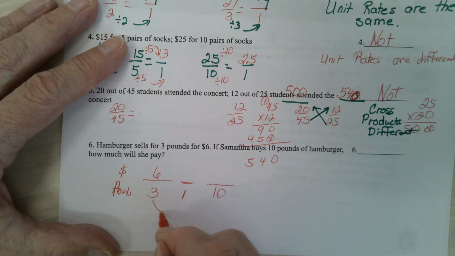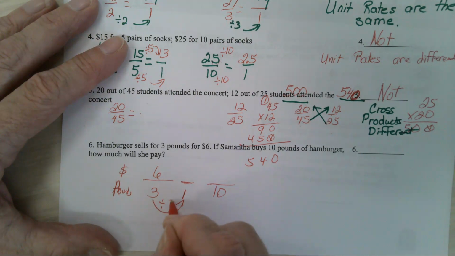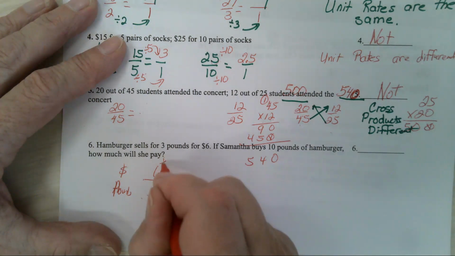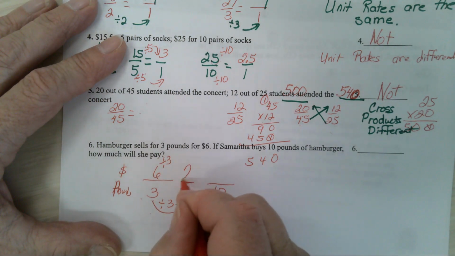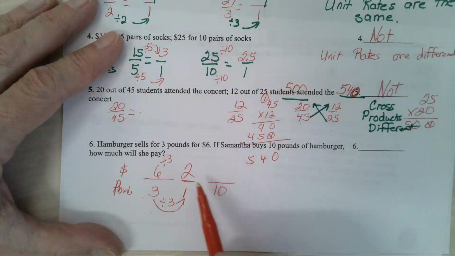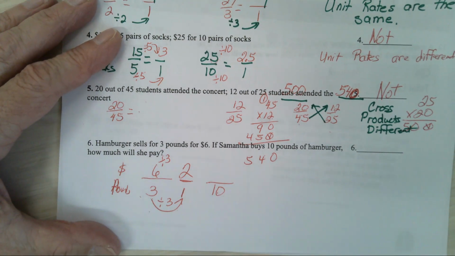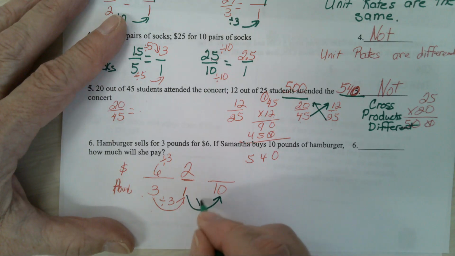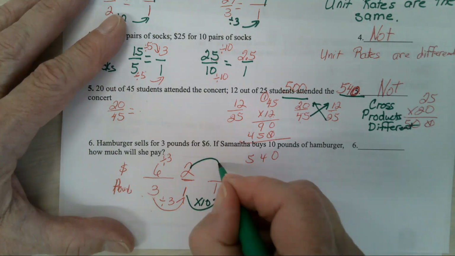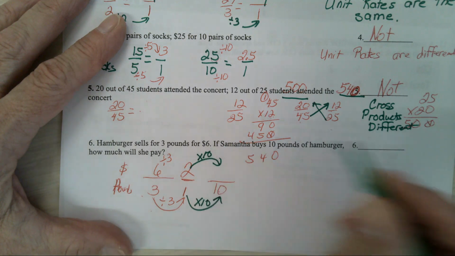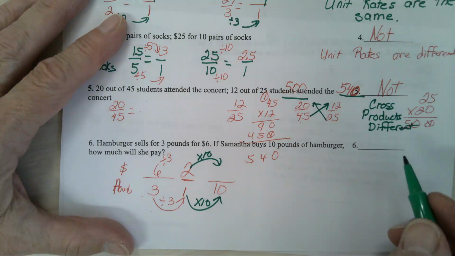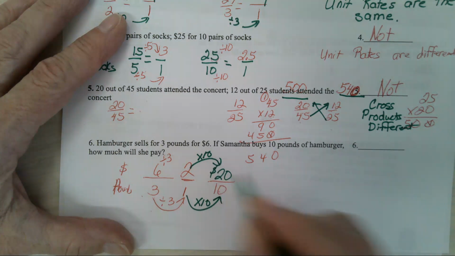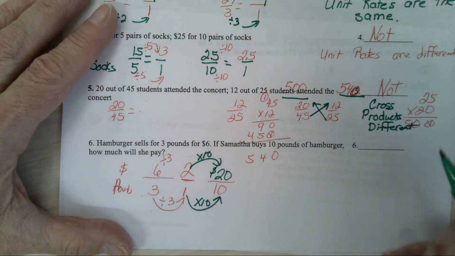3 can turn into a 1 by dividing by 3. 3 divided by 3 is 1. So what's 6 divided by 3? 2. Now you can scale up. How does a 1 turn into a 10? Multiply by 10. 2 times 10 is what? 20. So on this problem, it's going to be $20 for 10 pounds of hamburger.